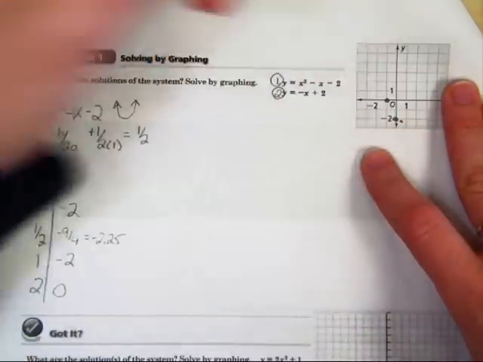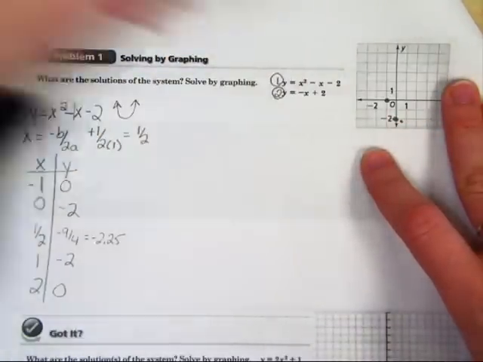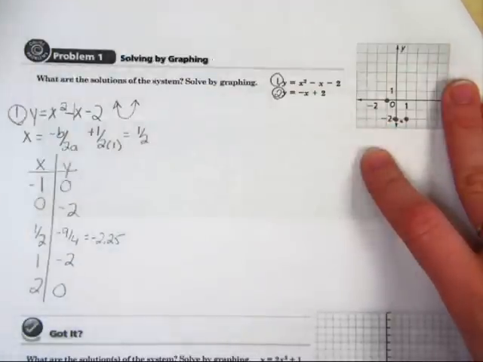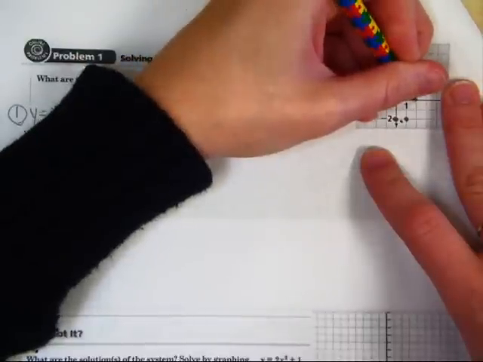It's real small. 1, negative 2. Look, I'm getting my mirror image. And 2, 0.